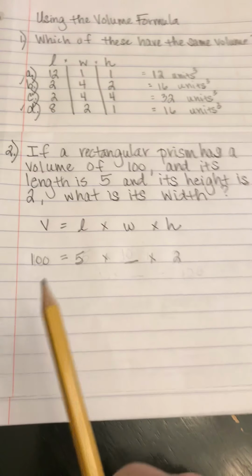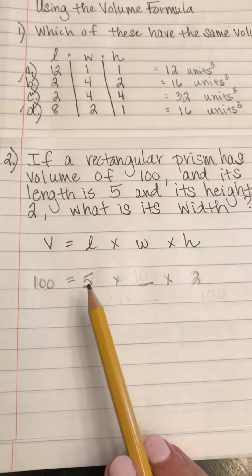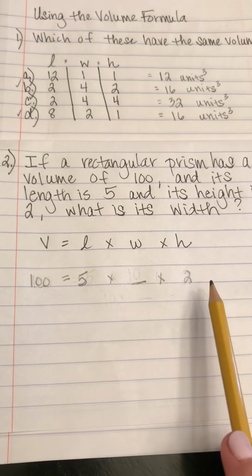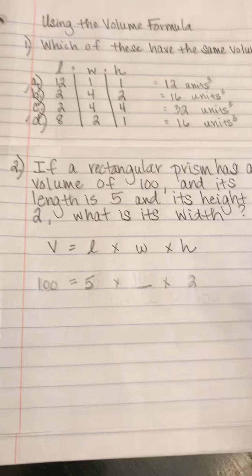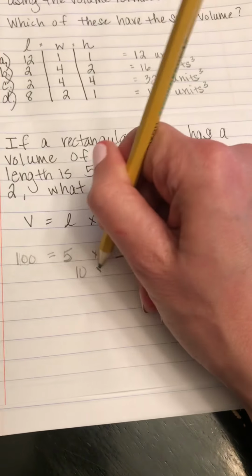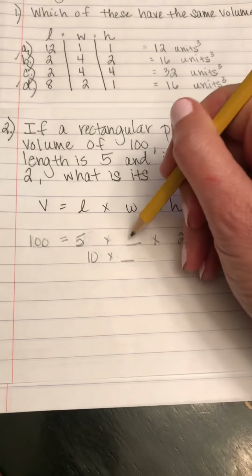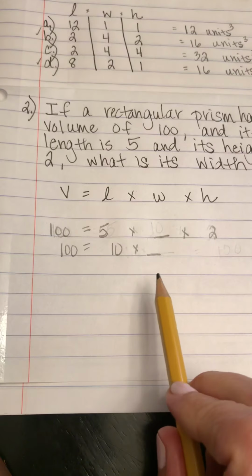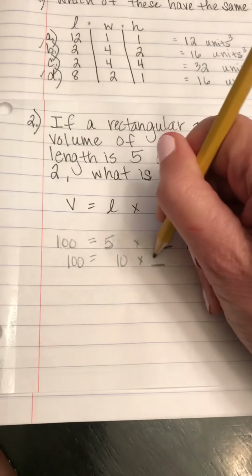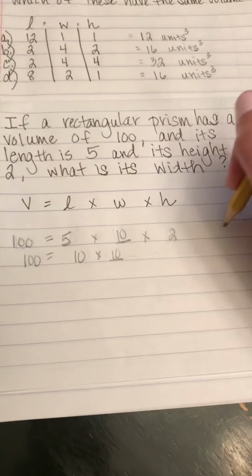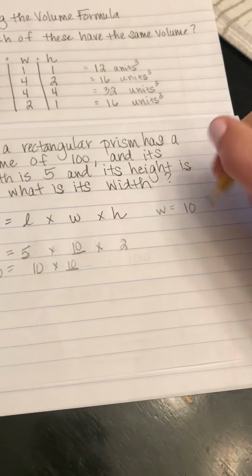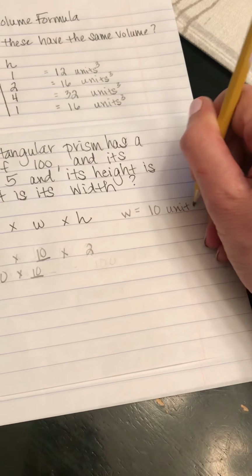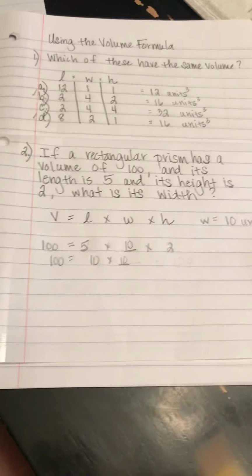So what we can do is say, okay, well, we know it's this times 2 equals 100. So you can kind of switch these around and say, okay, well, 5 times 2, that's a 10. And it has to multiply times whatever's missing here to give us 100. So 10 times what equals 100? That is 10. So in this case, width equals 10 units. We don't know the unit on this, so if you don't know, you just say units. Okay, so there is number 2.